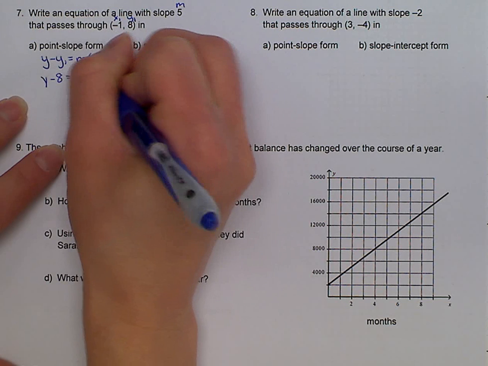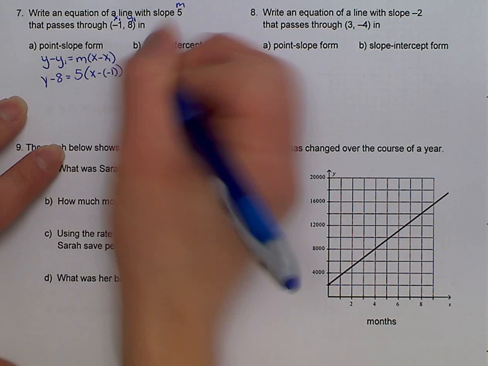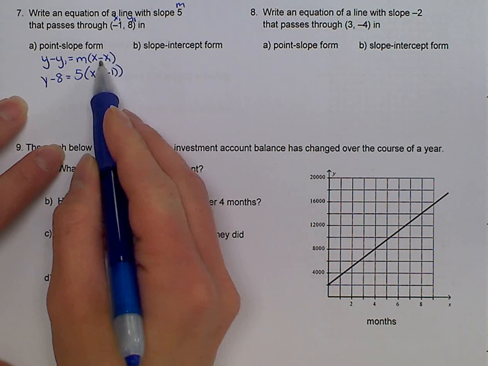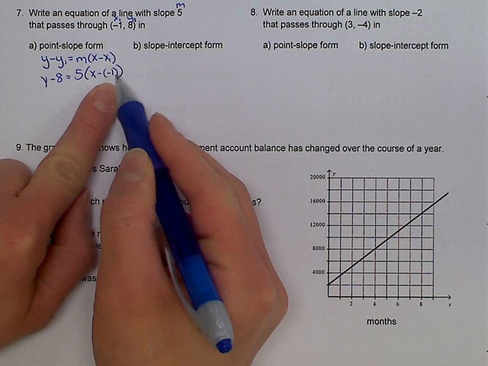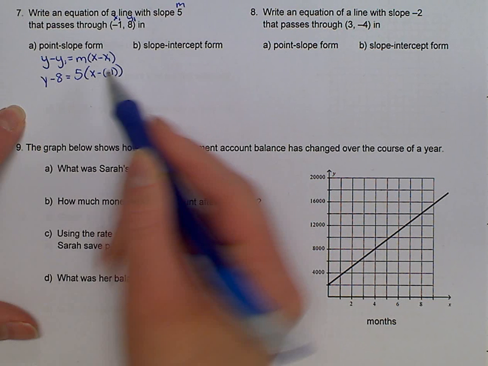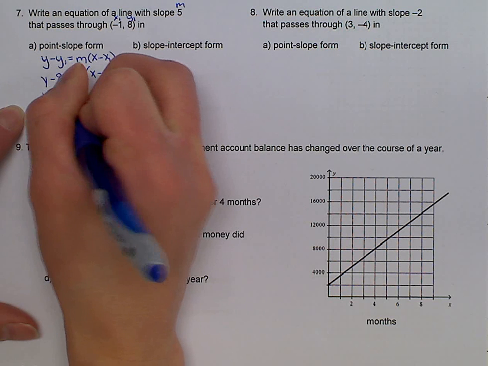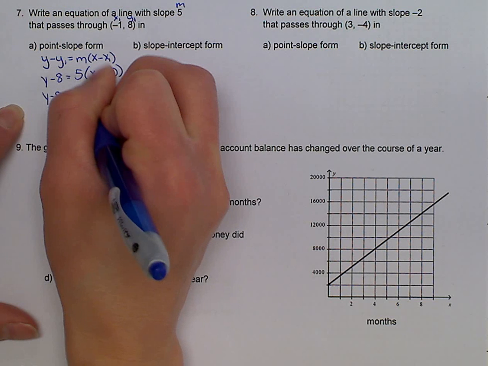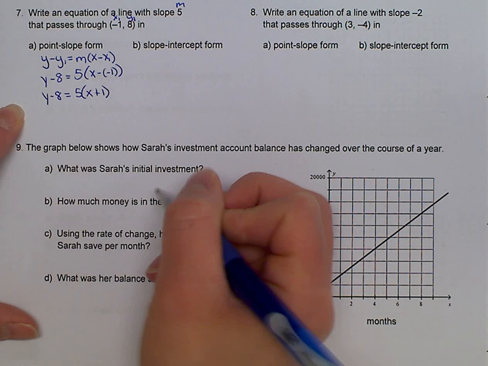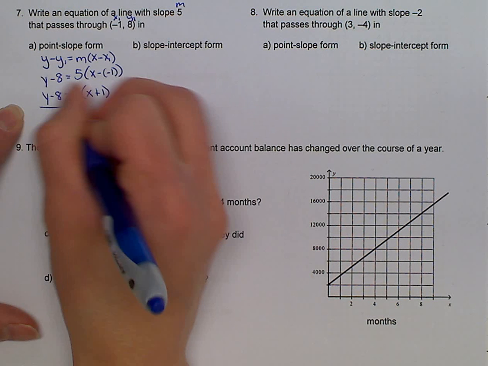Be careful when you substitute in the -1, because we have our minus and then we plug in our -1. So this becomes minus and negative, which changes to an x plus 1 in parentheses. This is our point slope form.